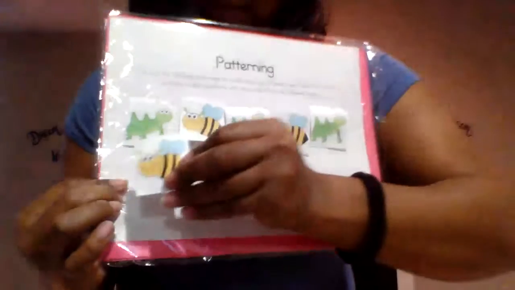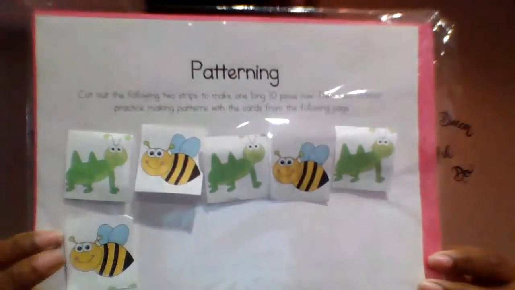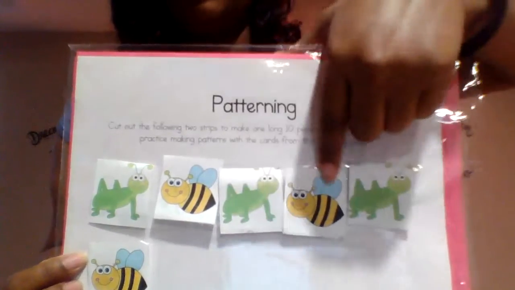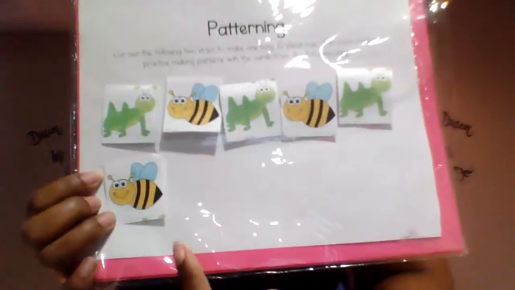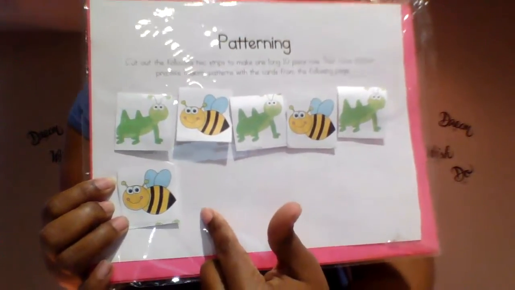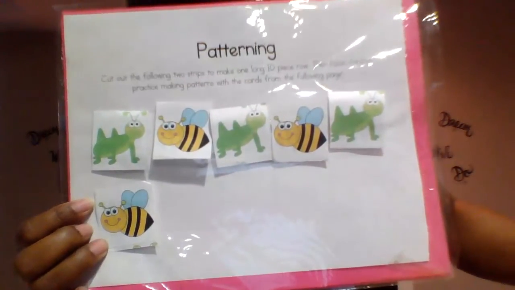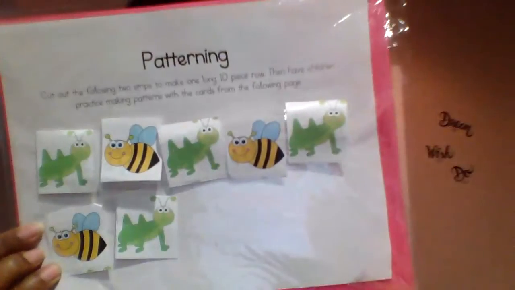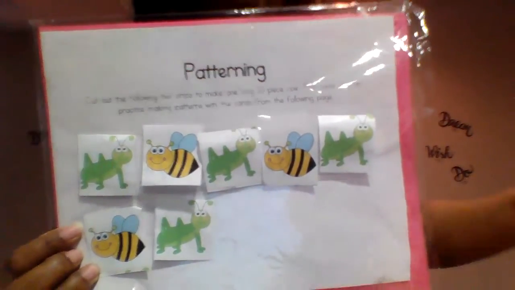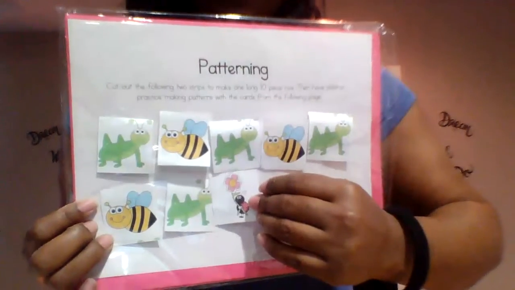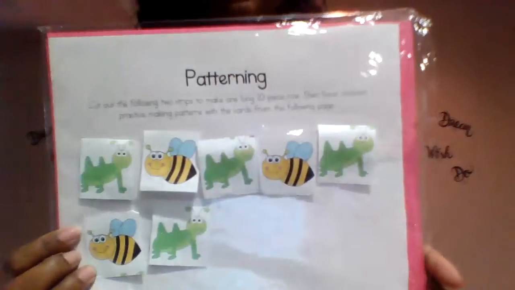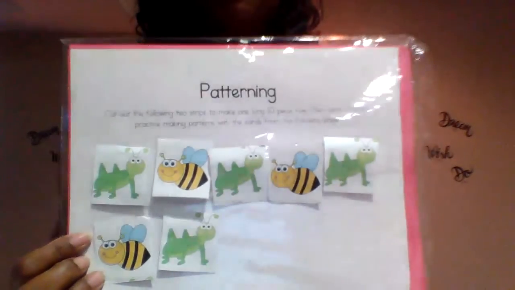If I had grasshopper, bumblebee, grasshopper, bumblebee, grasshopper, my next one would be a bumblebee. And then after bumblebee, what would come next? Grasshopper. And then what's next? Ladybug? No, not a ladybug. That's not in our patterns. We have grasshoppers and bumblebees, so ladybugs don't come next.